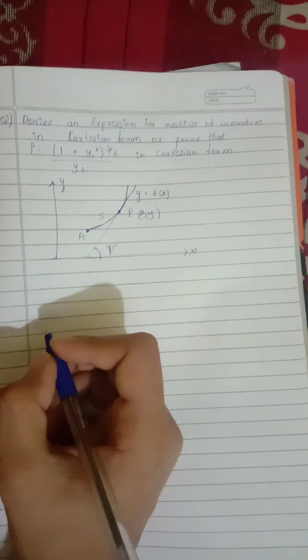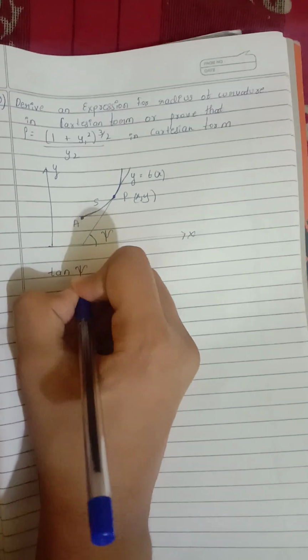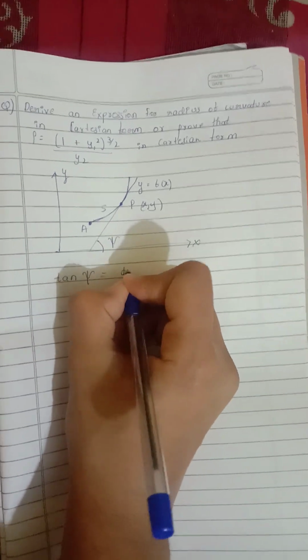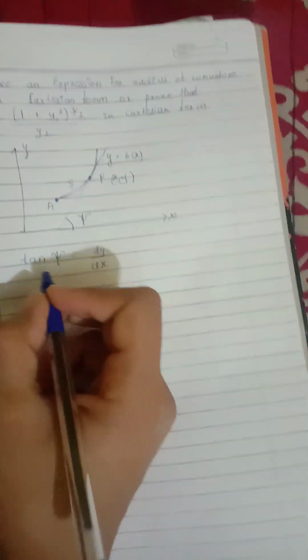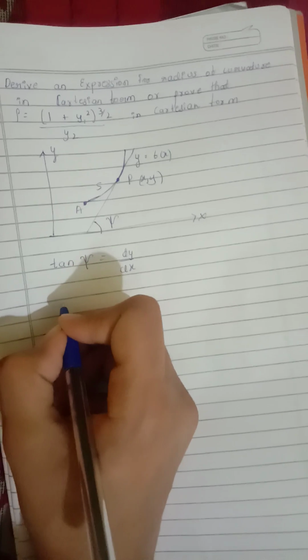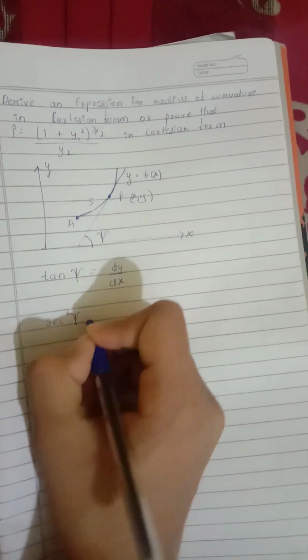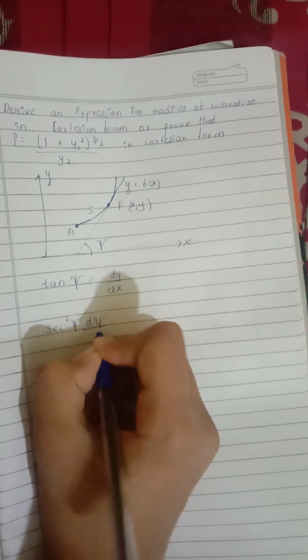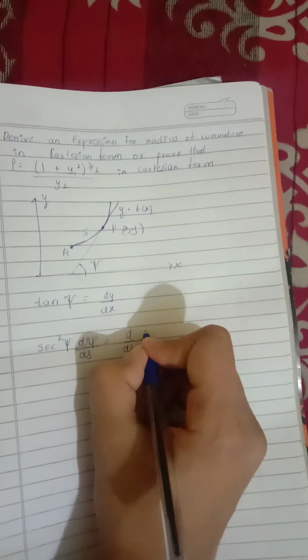So now the next step is we have to consider tan psi. Tan psi is equal to dy by dx. We know that tan psi is dy by dx, which means this is the slope of the tangent. So now we have to differentiate this equation on both sides with respect to s. So let us do that. When we differentiate it with respect to s on both sides, we get secant square psi d psi by ds equal to d by ds of dy by dx.